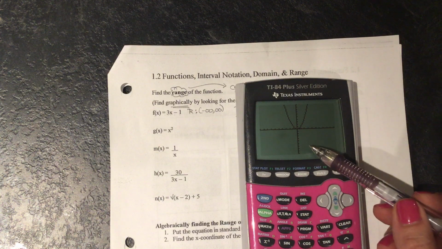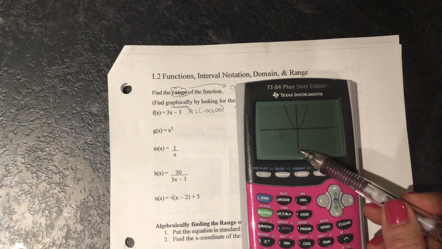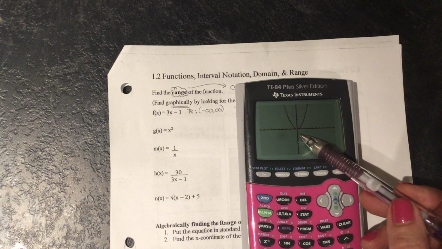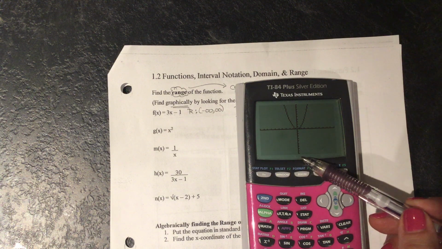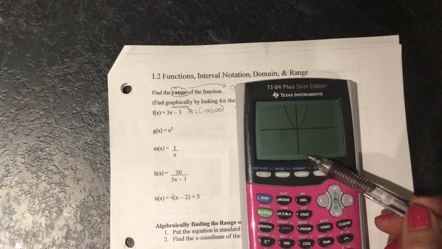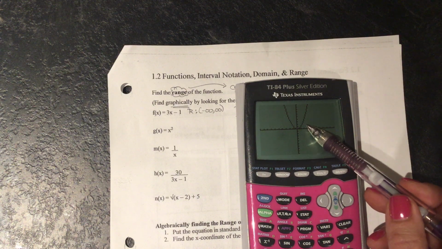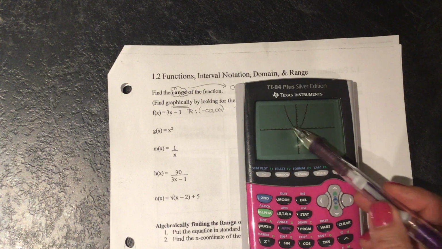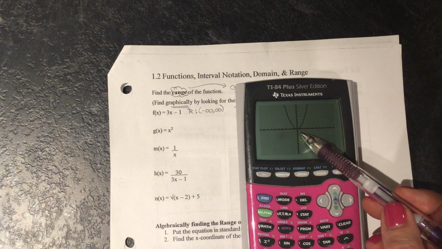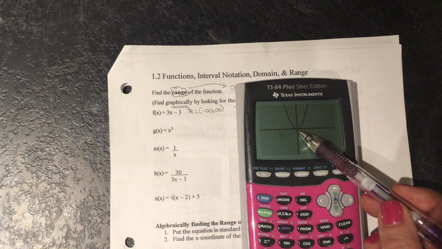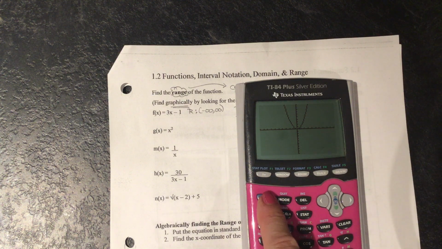Recognizing that in the range, looking at it graphically, I'm going to ask myself three questions. Does any part of this graph lie below the x-axis? The answer is no. So therefore I will not have any y values that are negative. Does any part of the graph lie above the x-axis? The answer is yes, so I do have the positives. Does this graph cross the x-axis? Well, not so much cross, but it does look a little suspicious that it does touch the x-axis. Let's go to our table to verify.